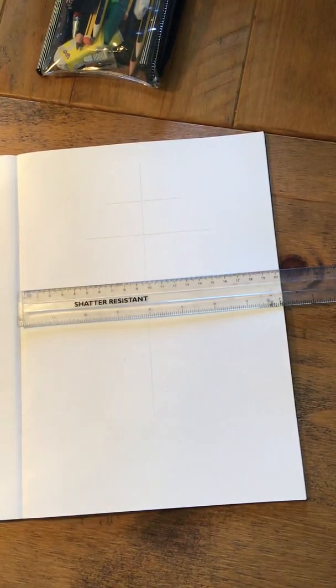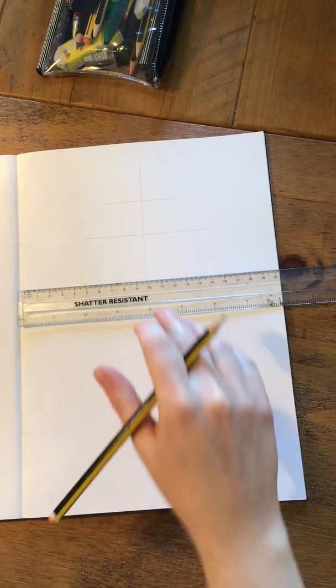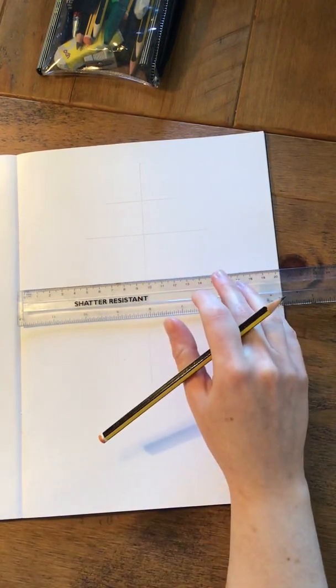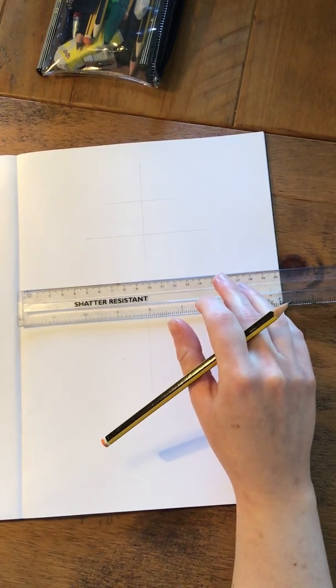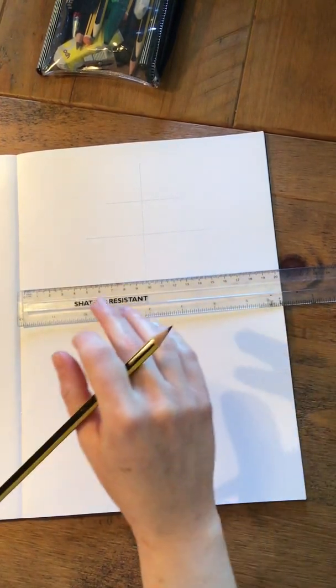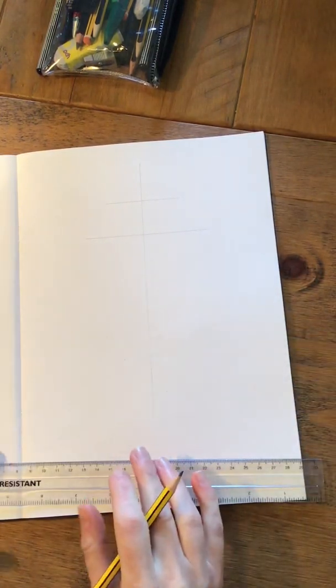Okay, so to do your Cornelia Hesse-Honegger example, the first thing that you're going to need to do is start off with a really simple light pencil outline of your bug. So I've got my picture of my bug on my screen next to me, so I've got my reference point there. I'm not just trying to make it up off the top of my head. I've got my pencil and my ruler and my sketchbook.